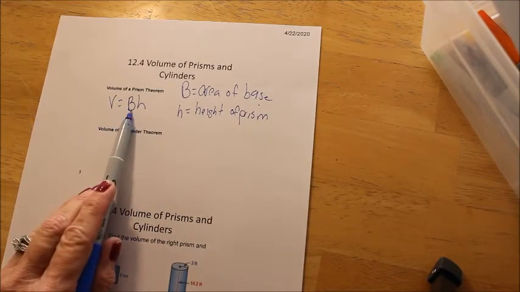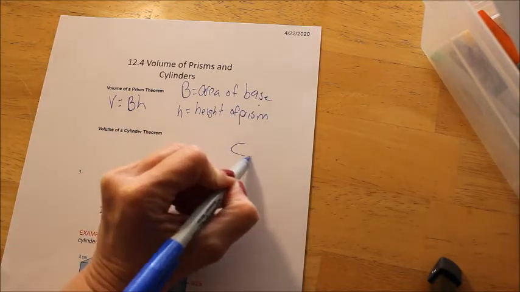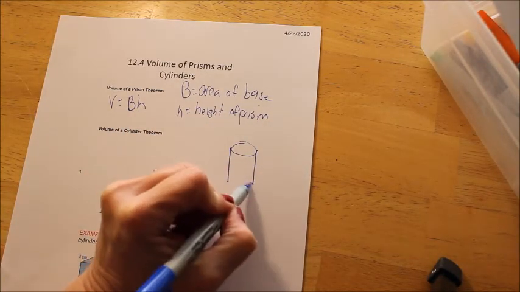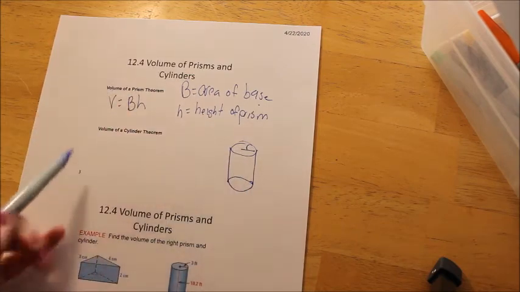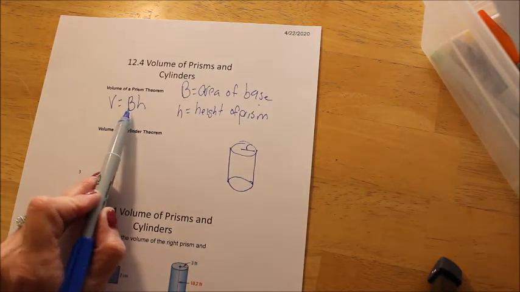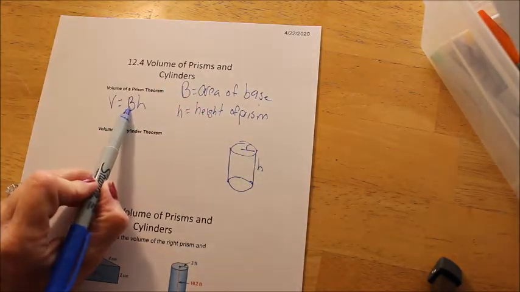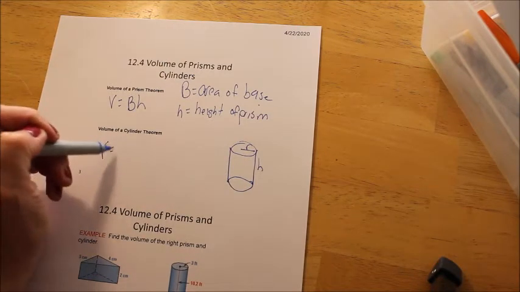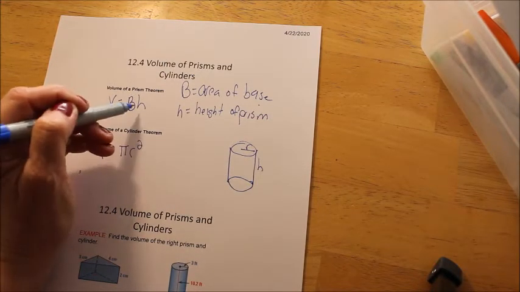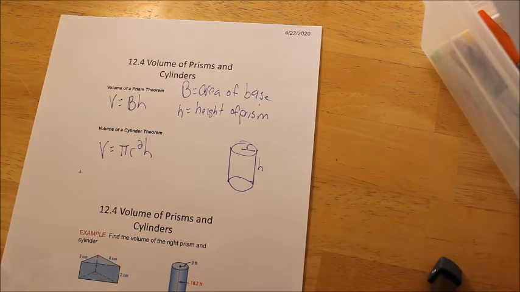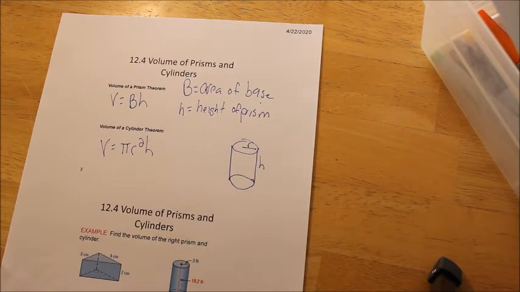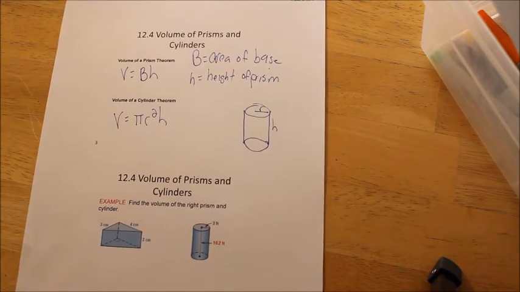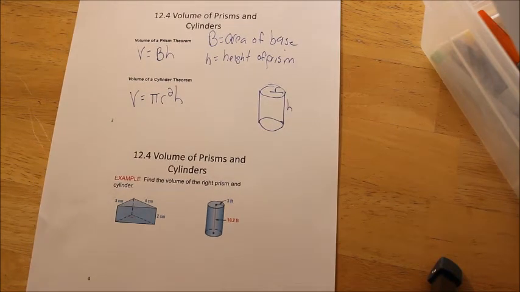For a cylinder, we do have a diagram to draw. It's the same exact formula, except the area of the base is one specific formula. The area of a circle is pi r squared. So the volume of a cylinder is pi r squared times your h. Those are your two formulas for the volume. I have 3 or 4 examples of that, and pretty much that's the gist of the lesson, finding the volume. The hardest part about this is going to be finding the area of the base.